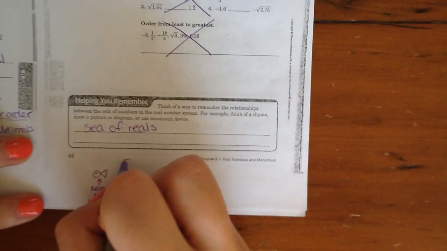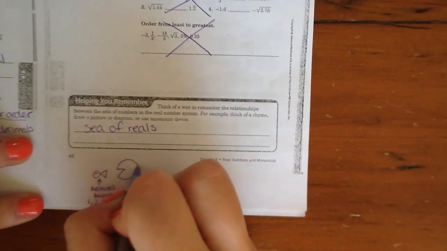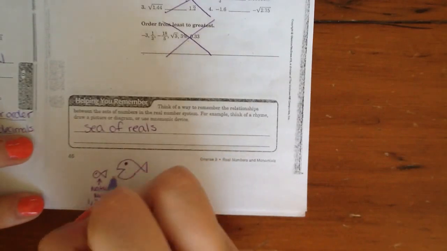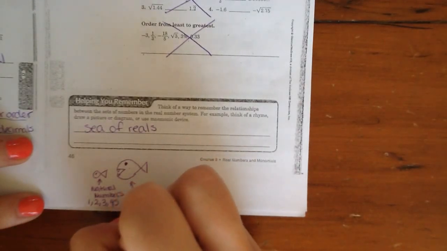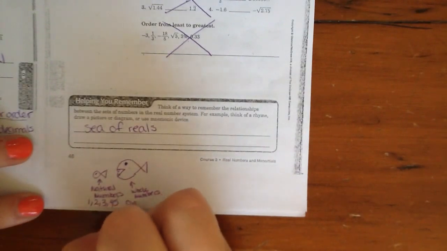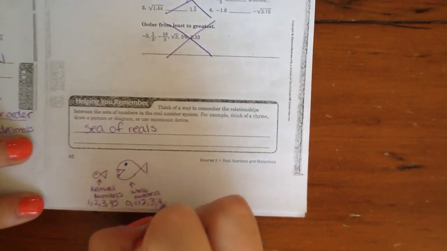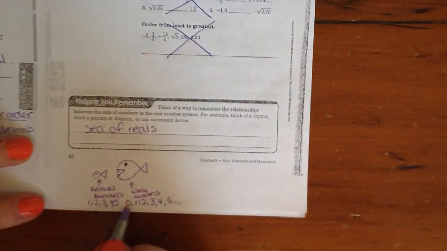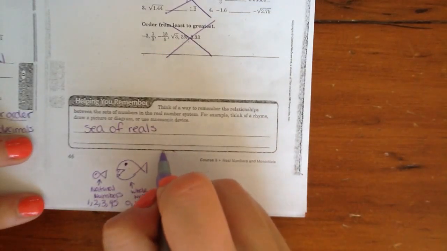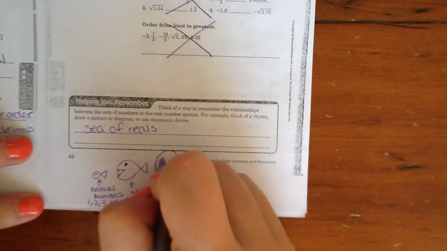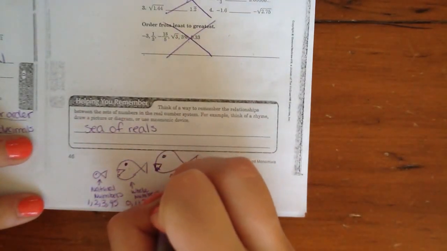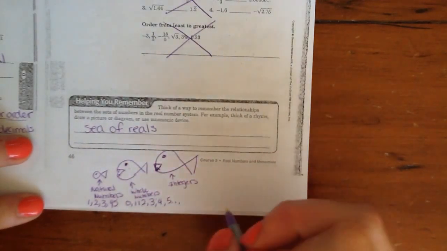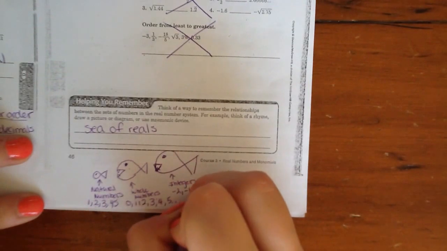Okay? And then we have a bigger fish who could definitely eat that little prey fish. So you draw some little teeth on him. This is going to be the whole numbers. So that includes 0, 1, 2, 3, 4, 5, and so on. So it's all the natural numbers plus 0. And then I think of an even bigger fish, and he, or she, could eat the whole numbers. And this one is going to be the integers. So this is where we start throwing in those negatives, -2, -1, 0, 1, 2.